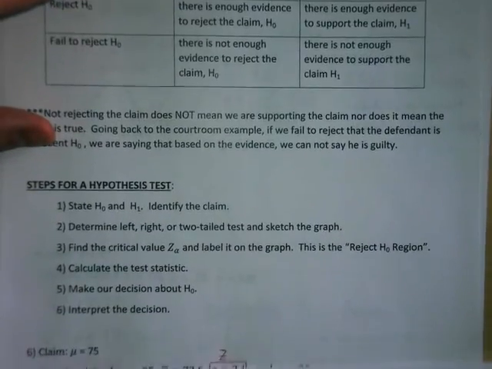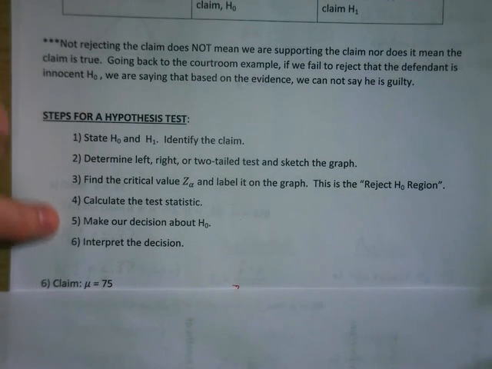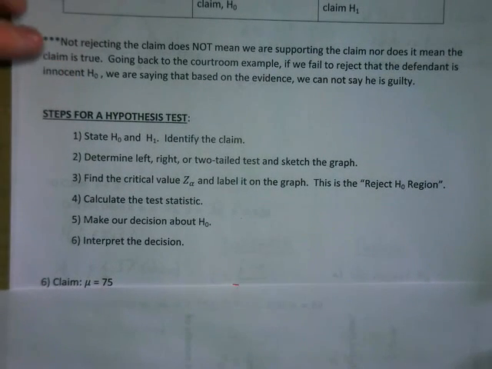In the next video, we'll look at actually doing a hypothesis test. There are 6 basic steps. We just did every step up to this point. It may not seem like it, but we just worked our way through what you'd have to do for a hypothesis test. So we'll do number 6 on the next video.